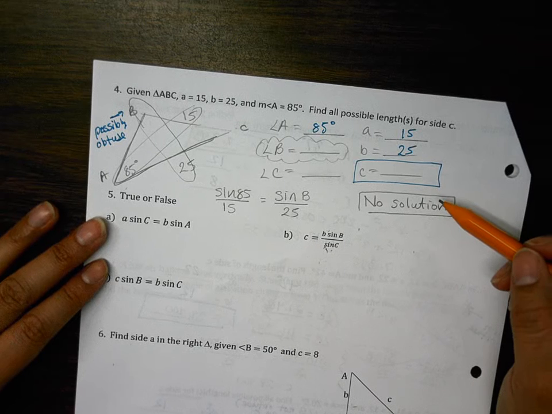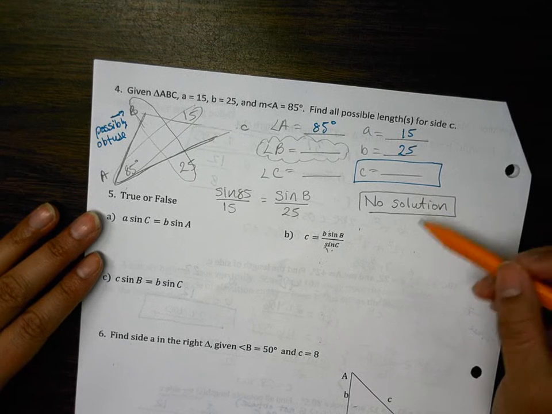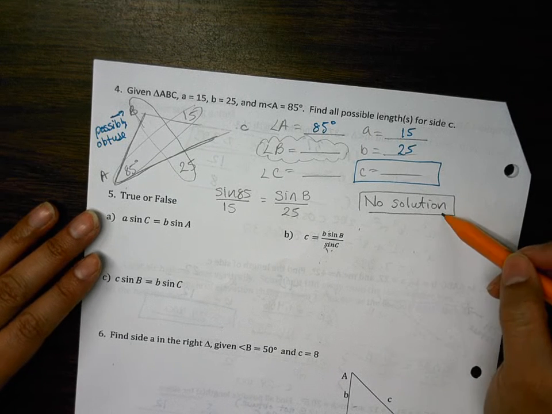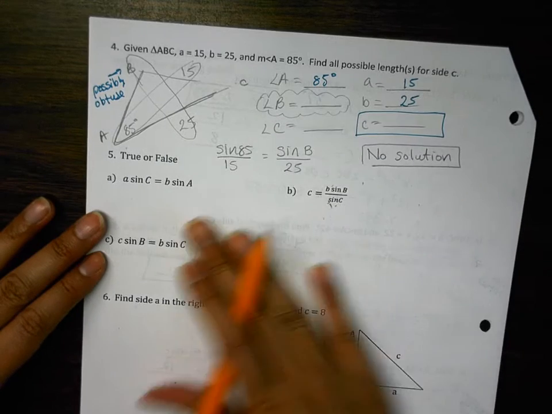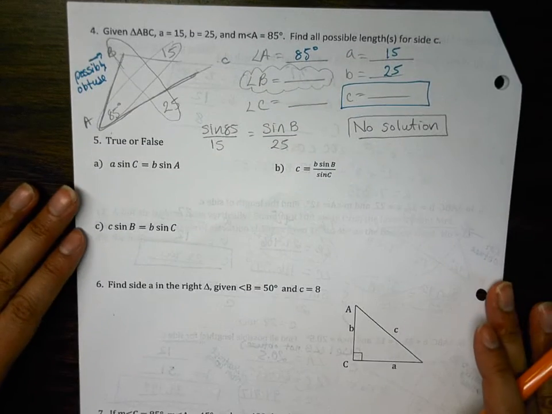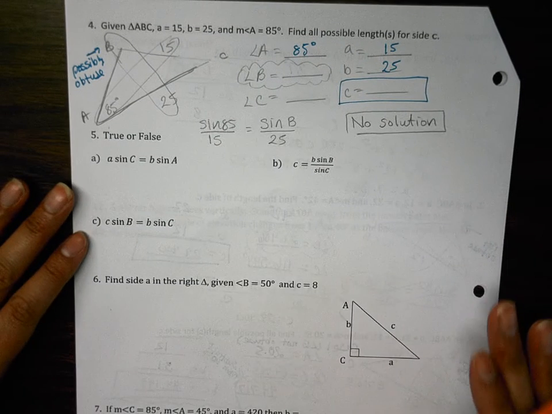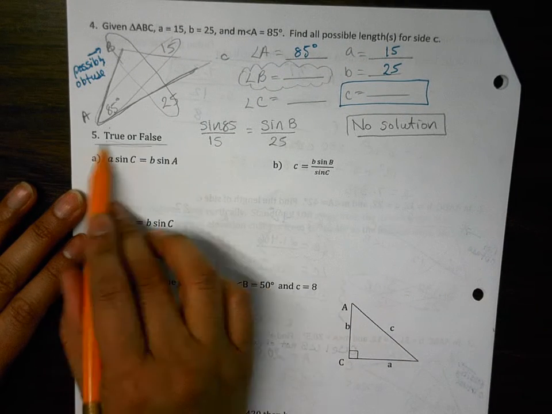Okay, no solution. Now, you don't have a lot of these on the test. There's like one. So if you keep getting domain error, should you keep putting no solution? No, you're making a mistake. Go back and check. All right, questions before I move on to 5? Okay.